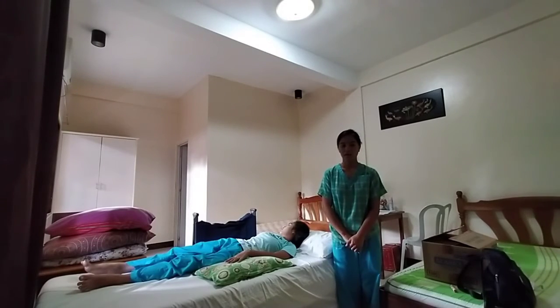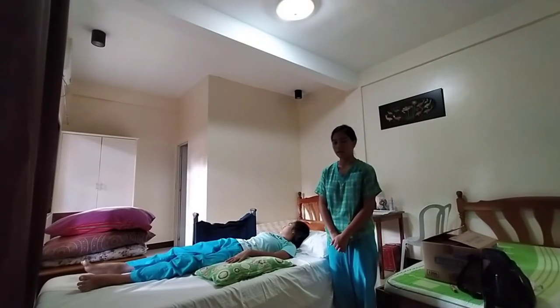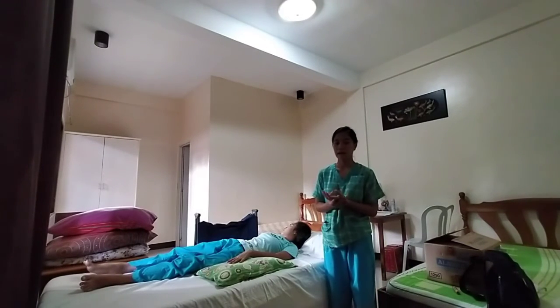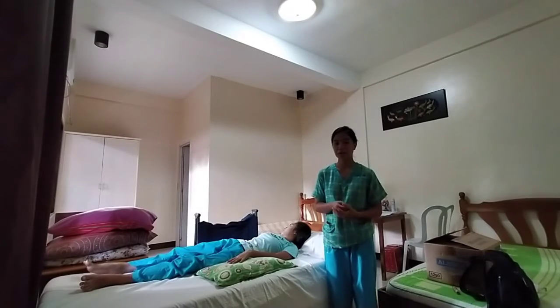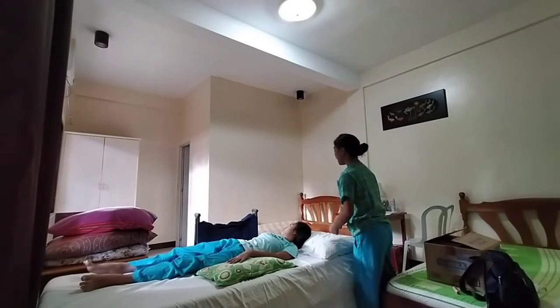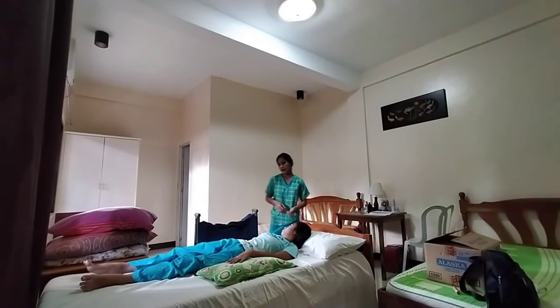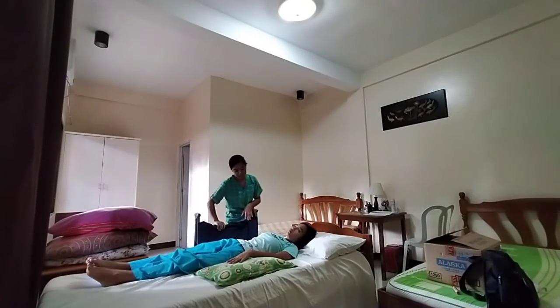So coordinated effort is important for log rolling. The action for log rolling is follow steps 1, 2, 3, moving the client closer to one side of the bed. For the identification of the client, know the age, name, and birthday.